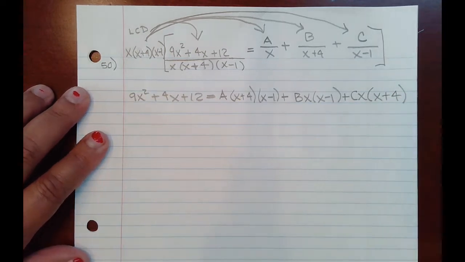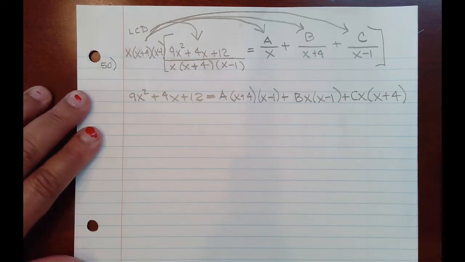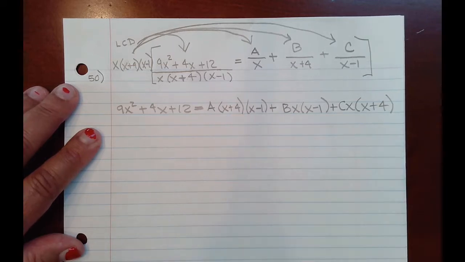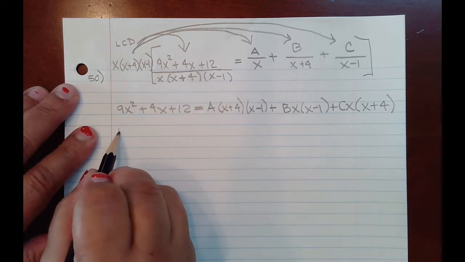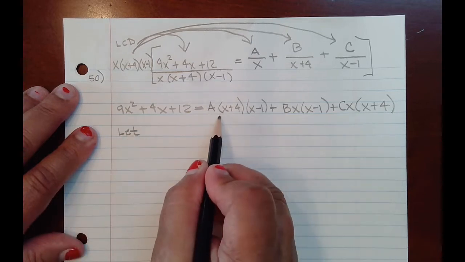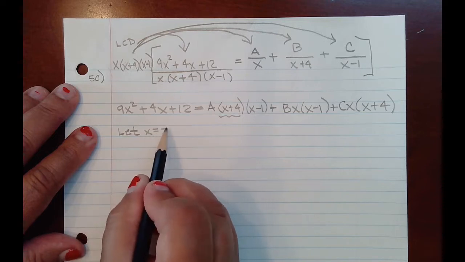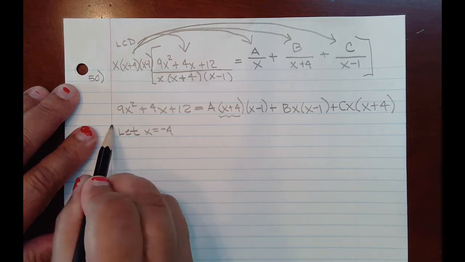Okay, again, the easiest way to find the values in the numerator is to think about what would zero out each of these factors. However, sometimes that won't allow you to find all the values that you need to find. So when you can't find everything you need by doing it that way, you'll move on to comparing like-degreed terms on each side. Okay, but I'm going to first try, obviously, whatever's easiest. What would zero out this factor right here would be negative 4. So I'm going to allow x to be equal to negative 4 and see what that helps me to find.